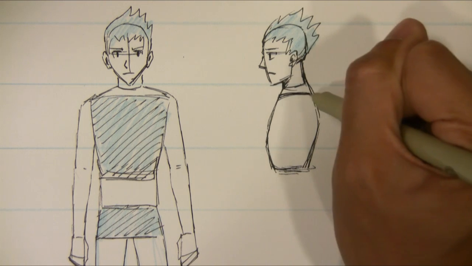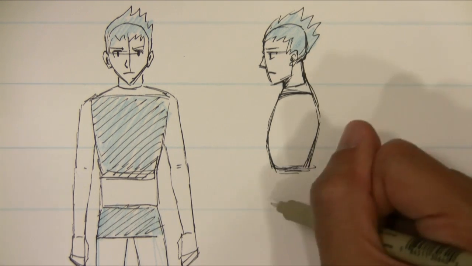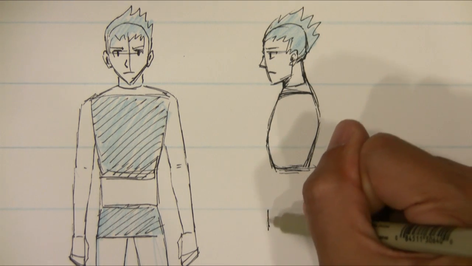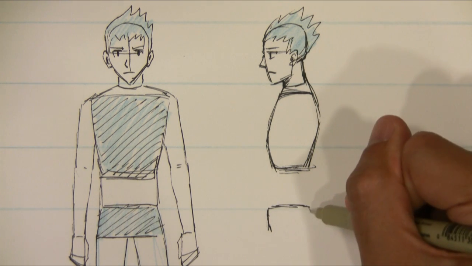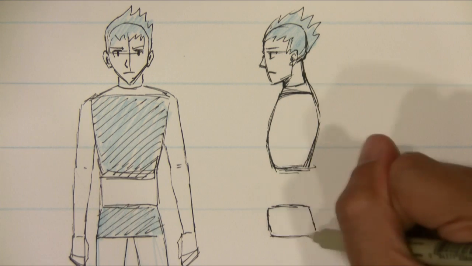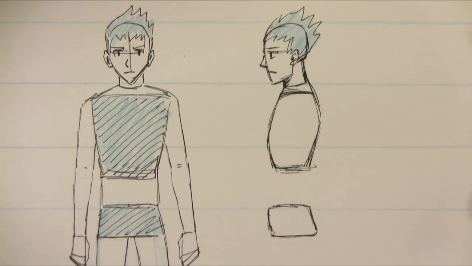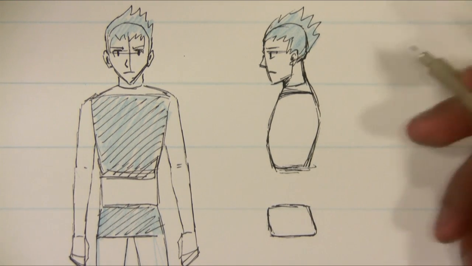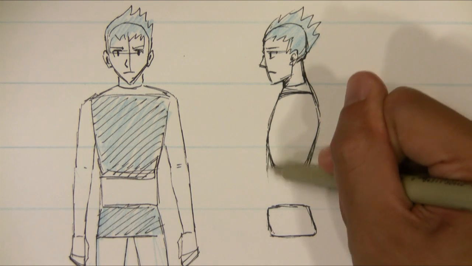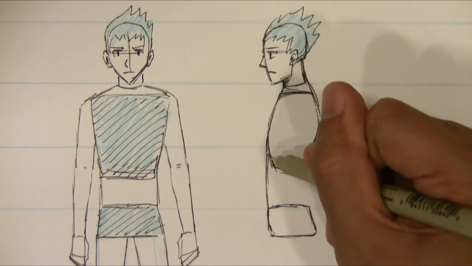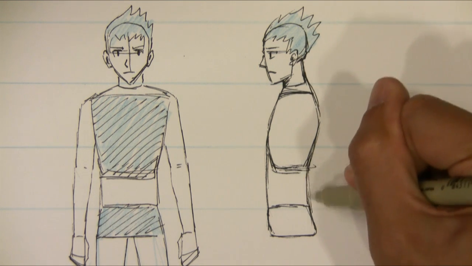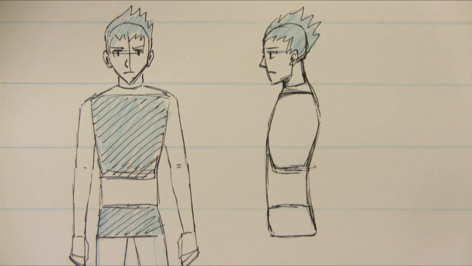Finish this off with the top part of his ribs. And directly under it, we'll draw his hips. And this is sort of our melted marshmallow shape, leaning slightly towards the left. And we'll just connect these 2 parts of the body. 2 lines for his waist.